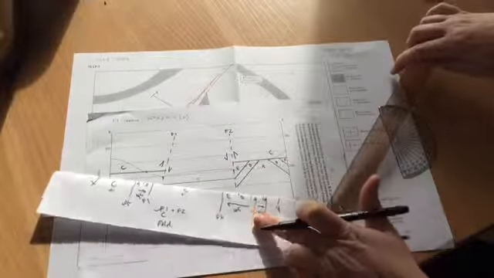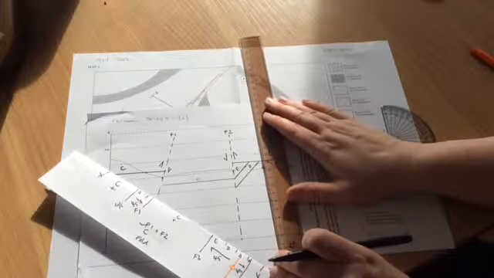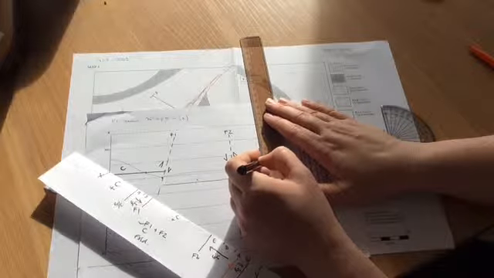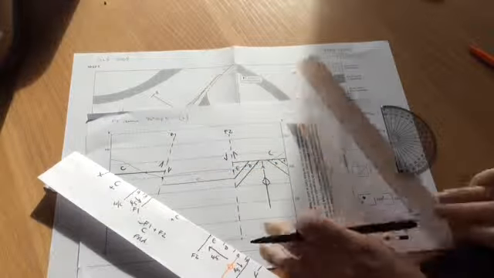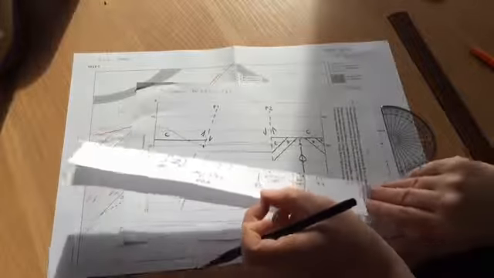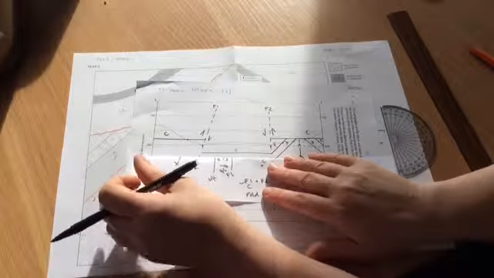Now, I know there's going to be an antiform, so I'm going to put the axis in. It has to be vertical because the dips are the same on either side. And there's my antiform put in. Okay, so now we're going to go back to the west of F1.